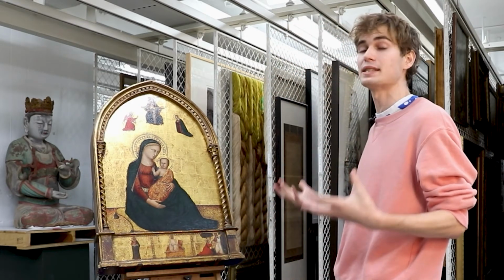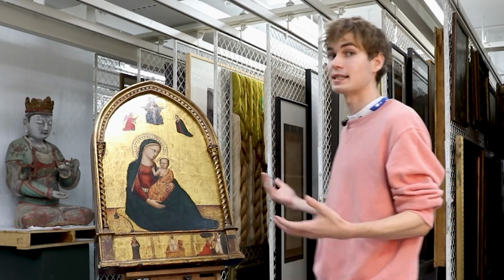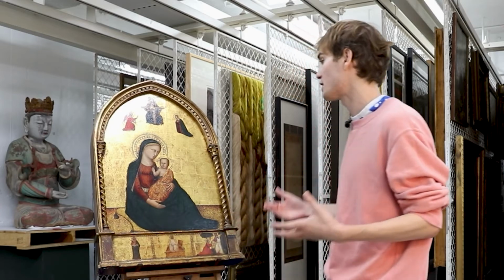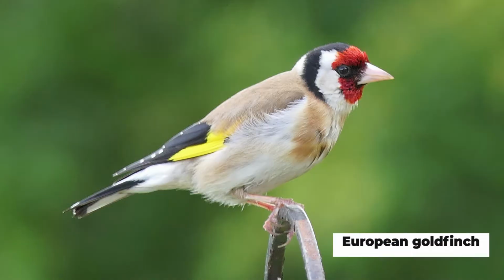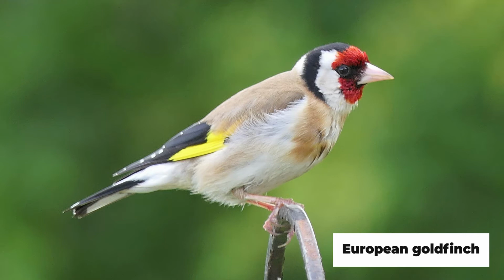And as the reason for why the goldfinch is a symbol of Christ's martyrdom, it's because there's a story that this is the European goldfinch, which notably has a red spot on its head.